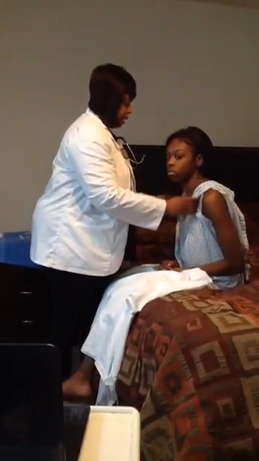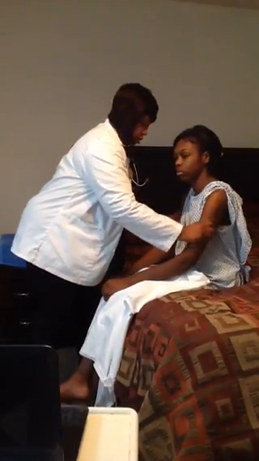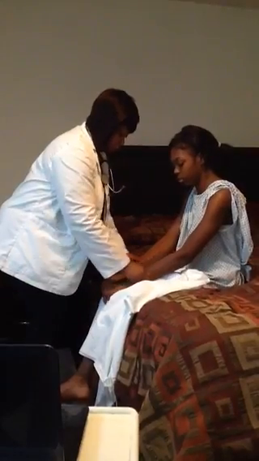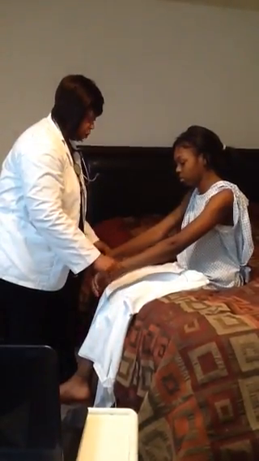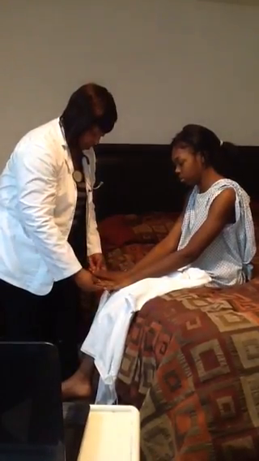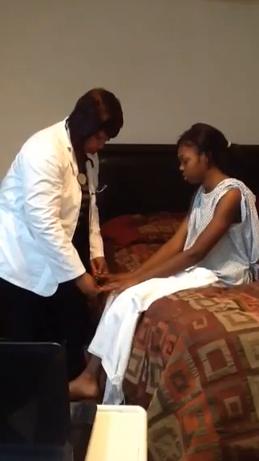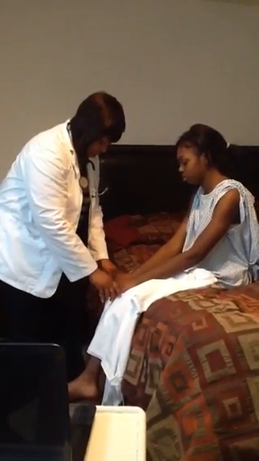I'm going to inspect and palpate the shoulders and the arms for musculature and temperature. I'm looking at the skin for any open areas. I'm looking at the hair distribution. I'm looking at the nails and making sure that they're all intact. I'm looking for any presence of fungus or any clubbing.